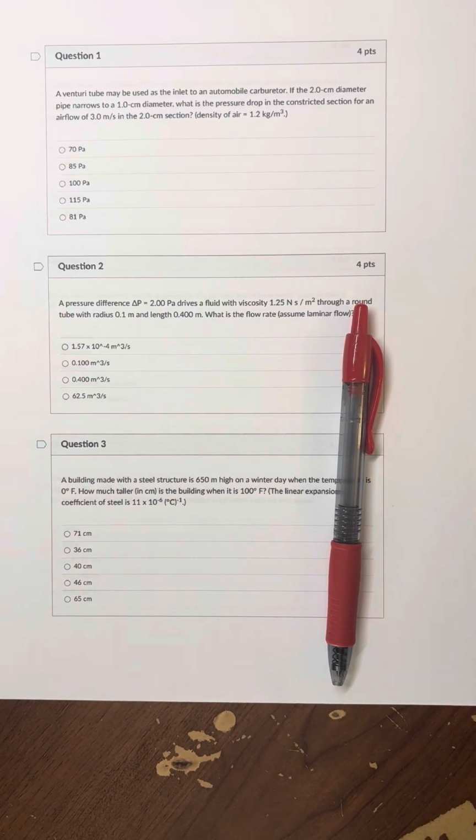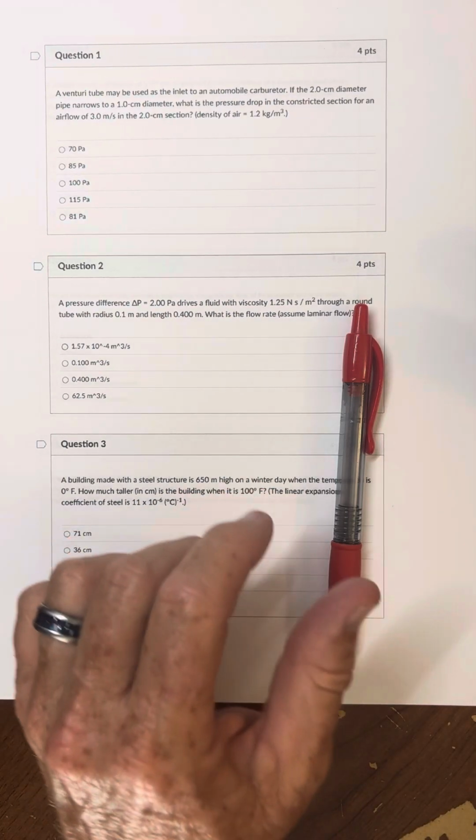All right, students, let's go through exam number 3. I'll start here with part 1, the multiple choice questions. Let me jump right in here.